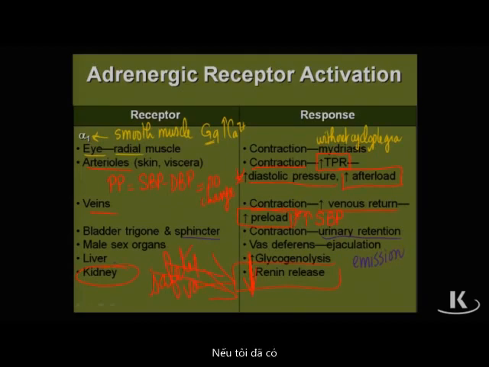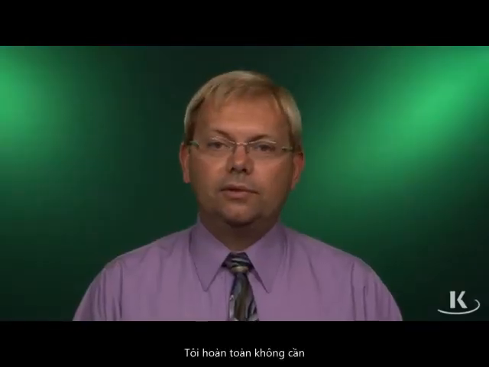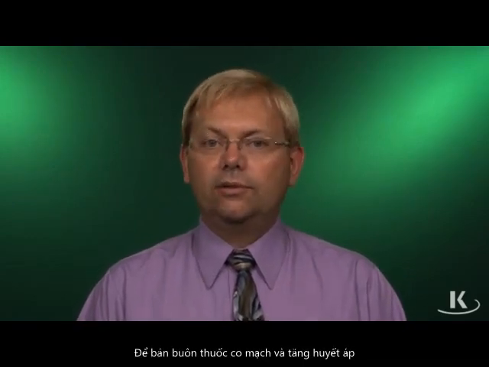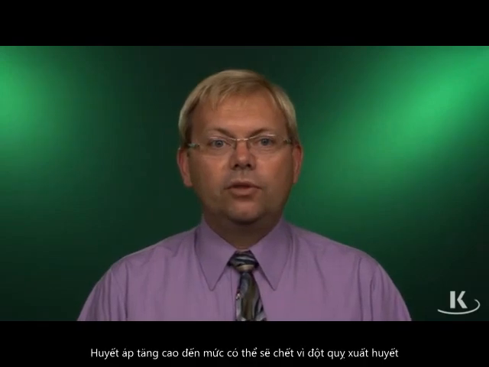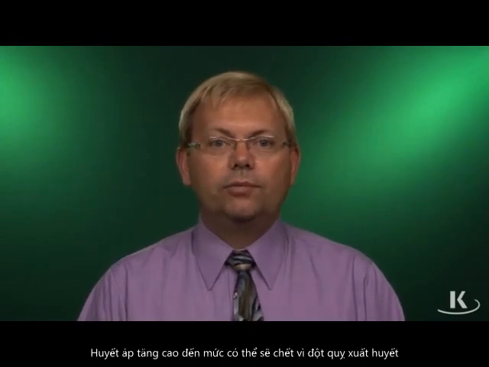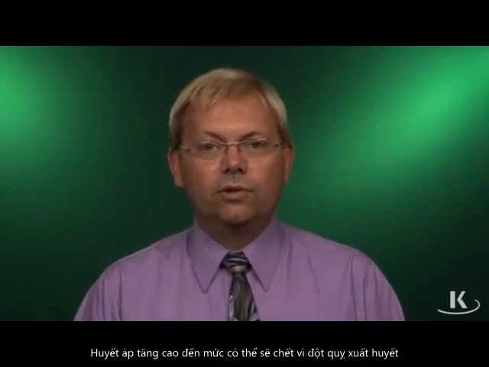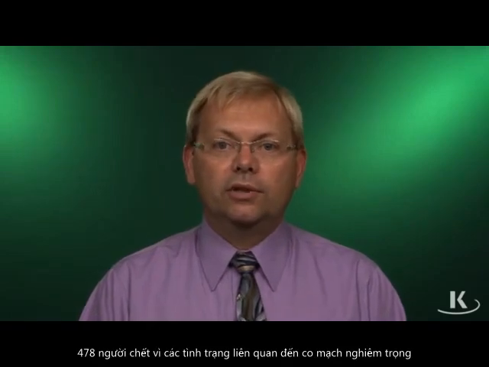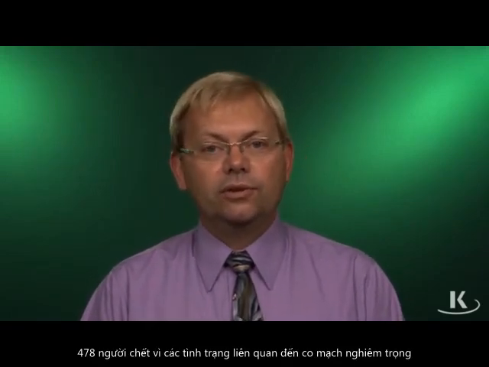If I already have plenty of alpha 1 responses to increase my blood pressure, I absolutely don't need the imposition of renin, angiotensin, aldosterone to also vasoconstrict and increase blood pressure. It would be so much blood pressure increased that the end point would be probably dying of a hemorrhagic stroke or certainly dying of the conditions associated with severe vasoconstriction.